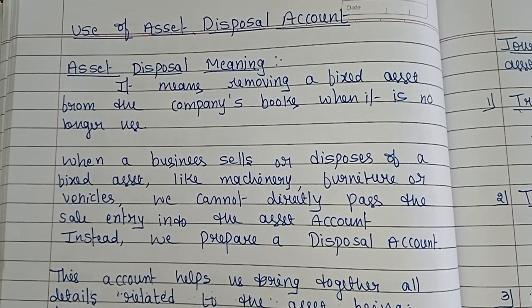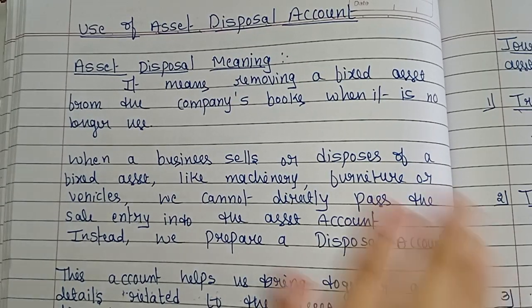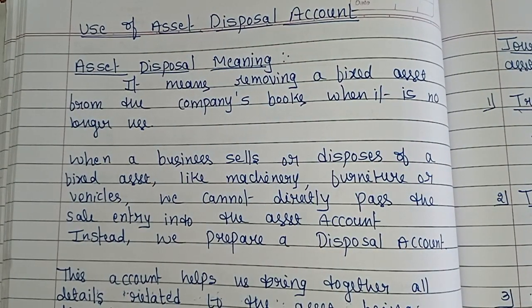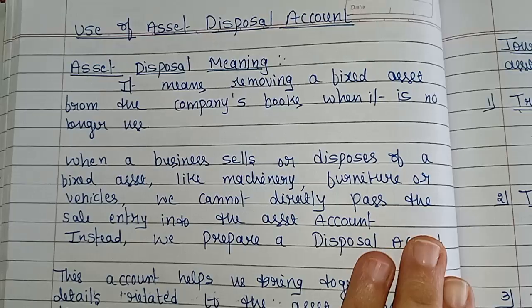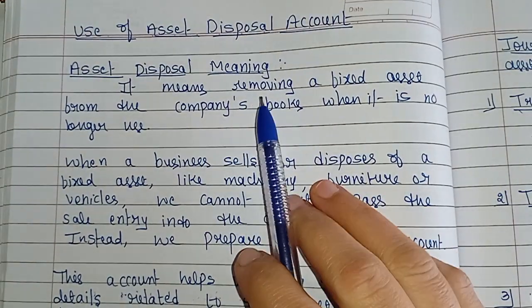In today's class, we are going to learn about the asset disposal account: what it is, why we use it, and how entries are made when a fixed asset is sold, scrapped, or exchanged. Clear? So let's see the meaning of asset disposal.